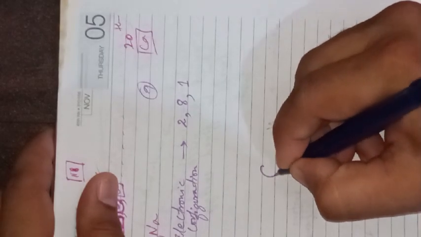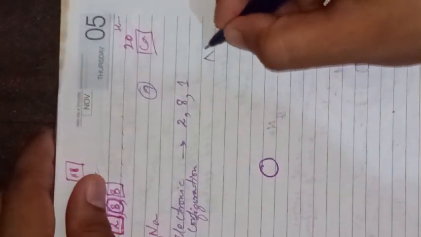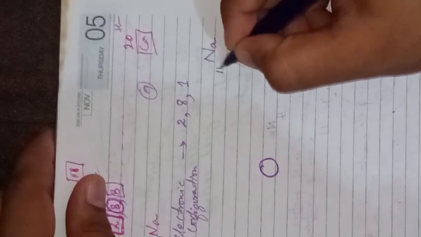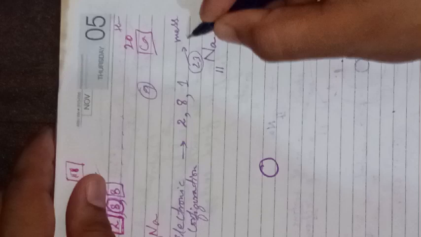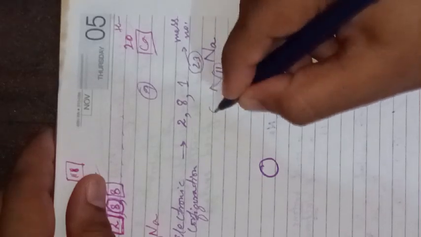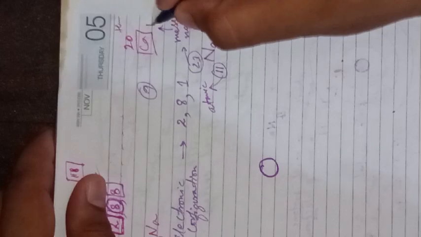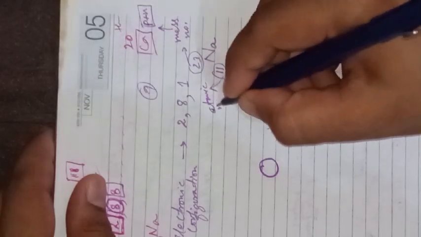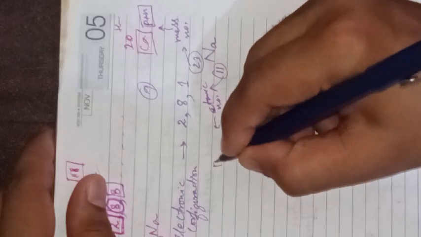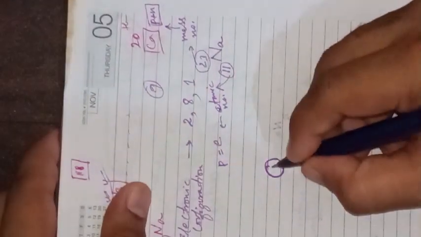So, the electronic configuration. This will be the nucleus. Let me give you the proper symbol. This will be 11 and this will be 23. Actually this is the mass number and this is the atomic number. What is mass number? I told you mass number is the sum of protons and neutrons in the nucleus. And what is atomic number? Atomic number is equal to the number of protons, that is equal to the number of electrons. You must know these things.